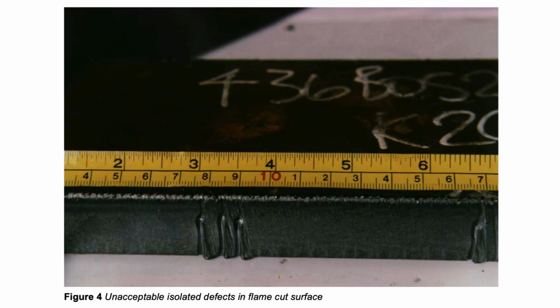Individual isolated defects in the cut surface, such as gouges, see Figure 4, can occur from time to time. These are unacceptable in bridge work and should be dressed out by grinding to a smooth profile. Weld repair of such defects should only be considered as a last resort for deep gouges, and such repairs should always be subjected to surface crack detection after welding.